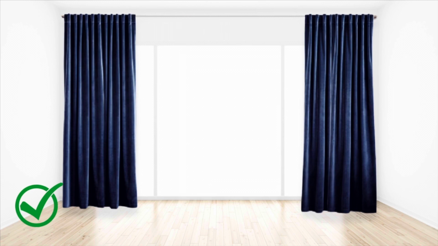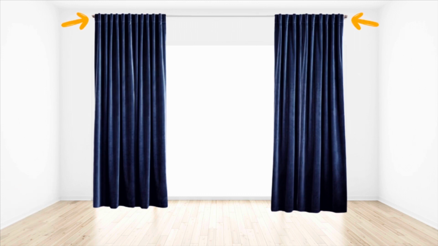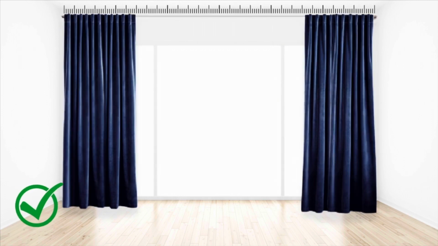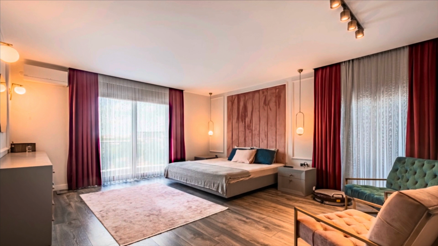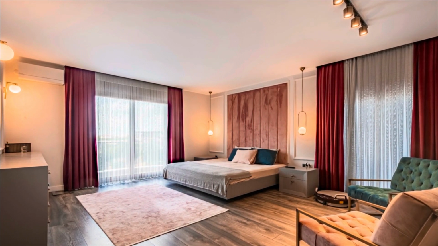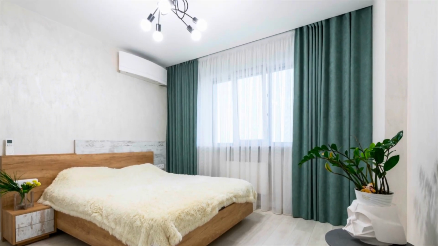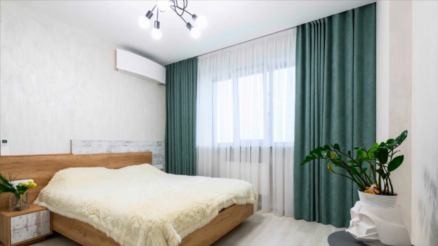Don't use a short rod that forces your curtain to cover most of the window when pulled back. Rather, position the curtain rod about 8 to 12 inches wider than the window frame, so that when the curtains are open, they cover just the edge of the window frame. This does 3 things. 1. It allows more light to fill the room. 2. It makes the window look bigger. 3. It allows the curtain to hang neatly without being squished to the side.